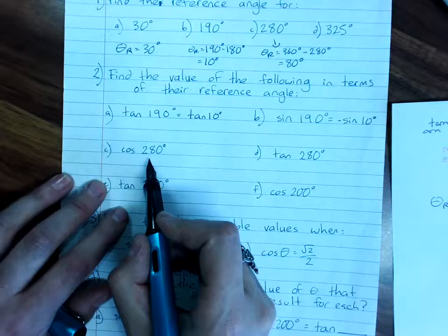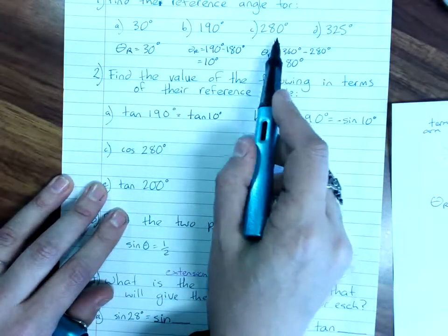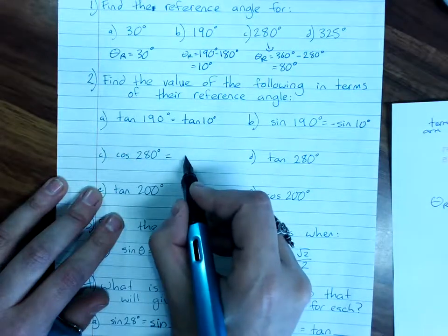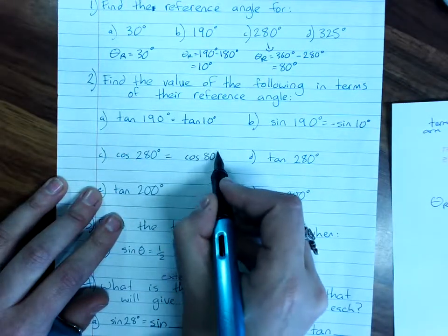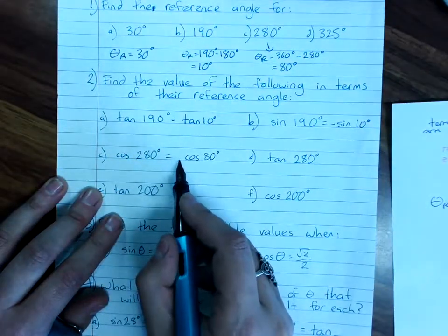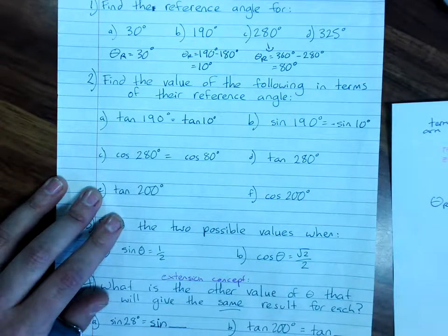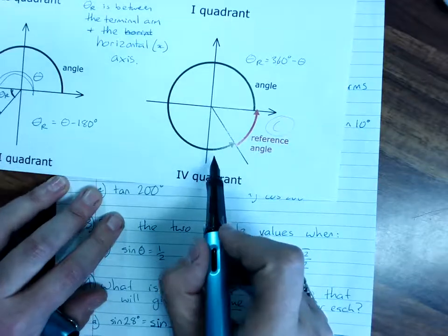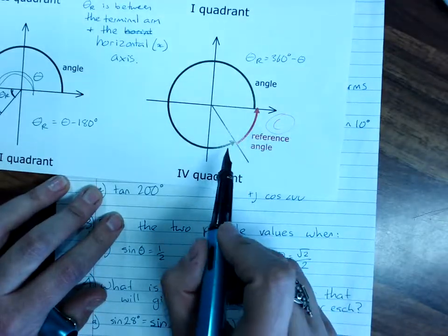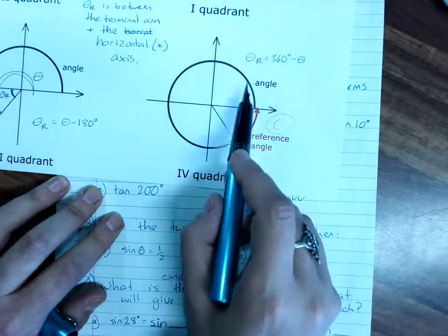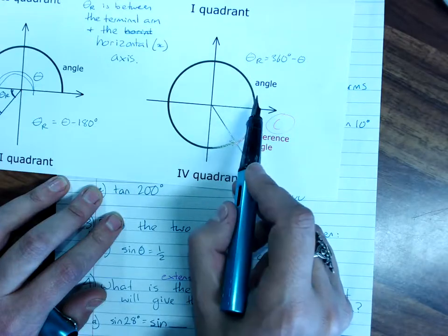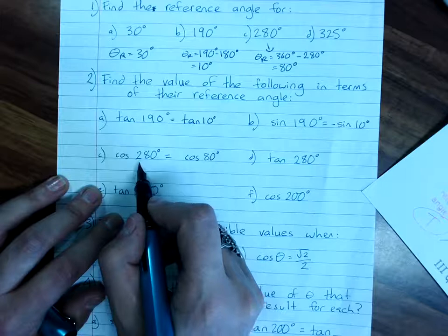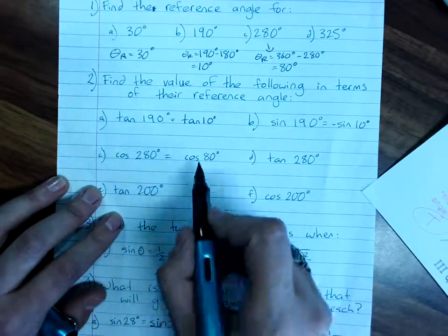Cos 280 degrees. Now I found the reference angle of 280, it's 80 degrees, so it's going to be cos 80 degrees. The only question is negative or positive. Check which quadrant. 280, we're in quadrant 4, and cos is positive in quadrant 4. It's also positive up here when I've got an acute angle. So cos 280 is exactly the same as cos 80.